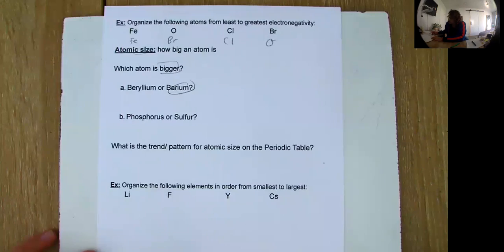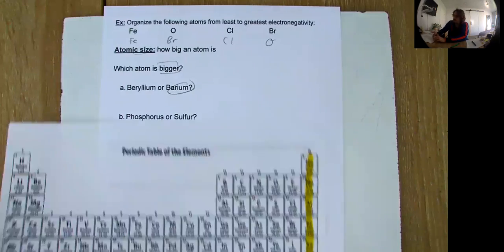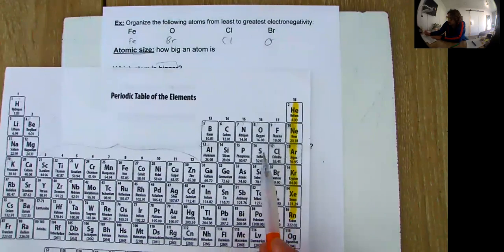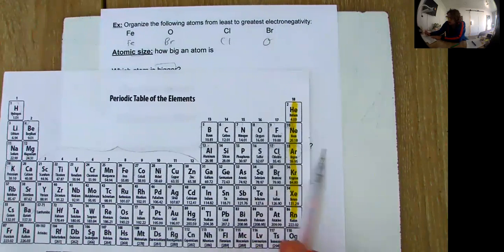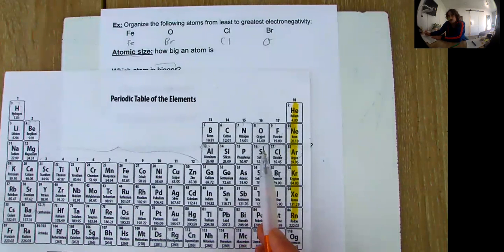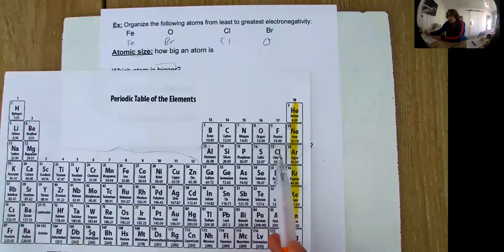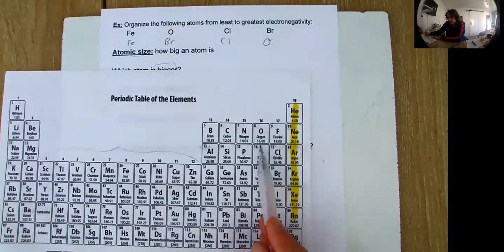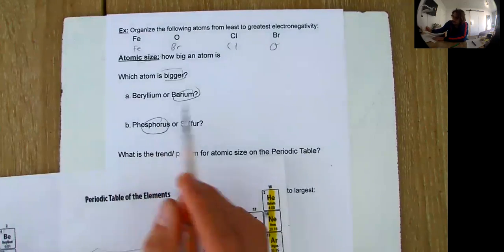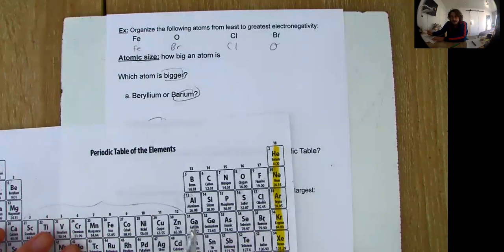Phosphorus or sulfur. Now, this one right here is phosphorus, and this one right here is sulfur. Which atom is bigger, it's asking? Well, remember, sulfur's 16 protons has a greater electromagnetic pull on the electrons in the electron cloud, meaning that the electrons are going to be closer to the nucleus inside of a sulfur atom, which means phosphorus is going to be the bigger atom because it only has 15 compared to 16 protons.